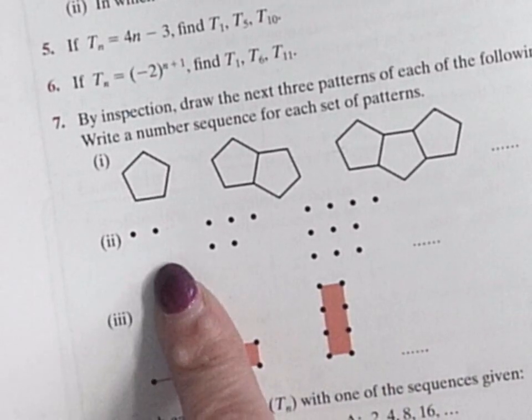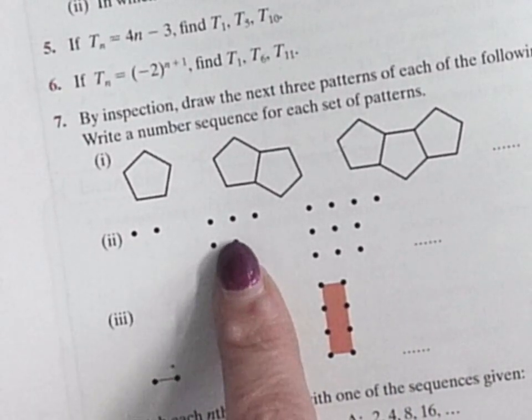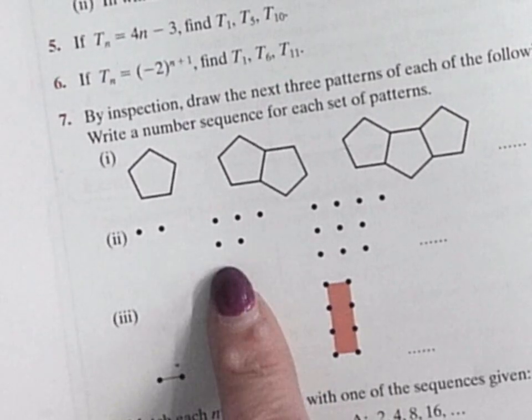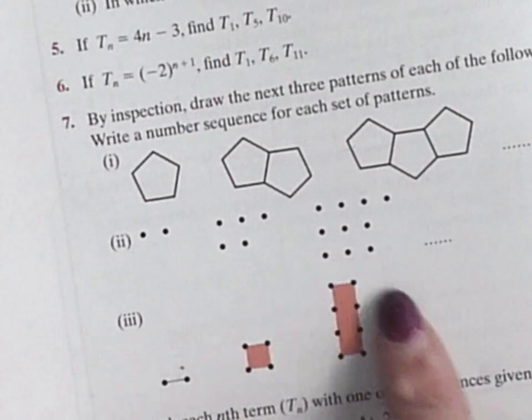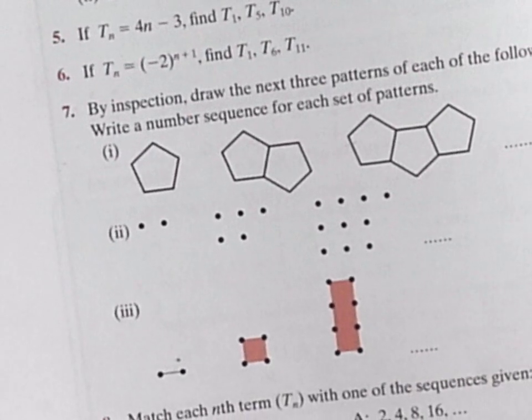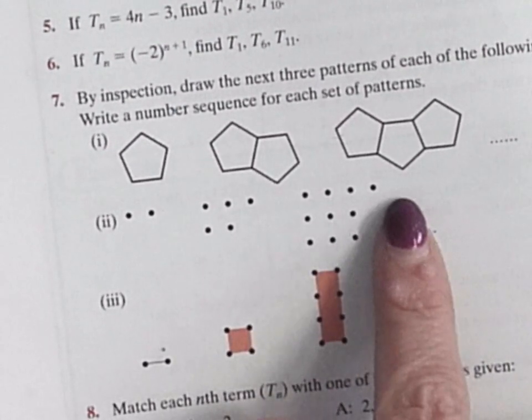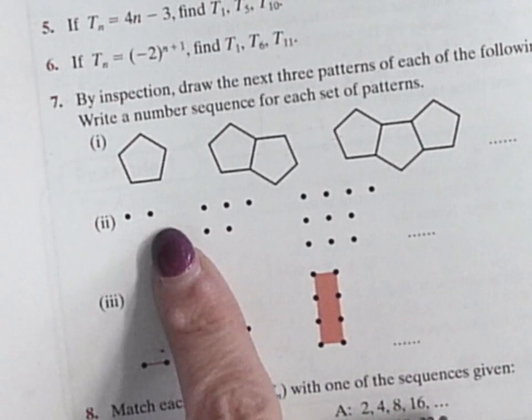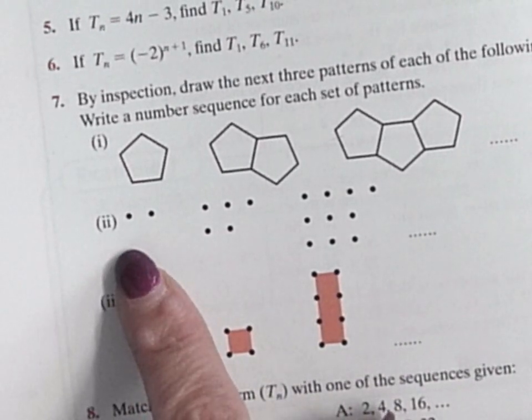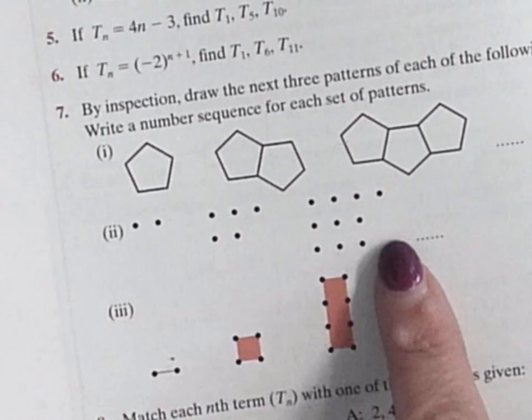For this one, 2 dots, then 2 dots, no dots, 3 dots, 2 dots. Then there's 4, 3, 3. Okay, so what are they doing? They're adding a dot across the top and a dot down the bottom. Yeah, in the second line, aren't they?